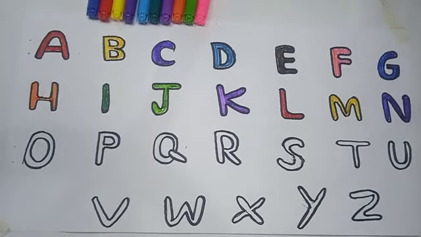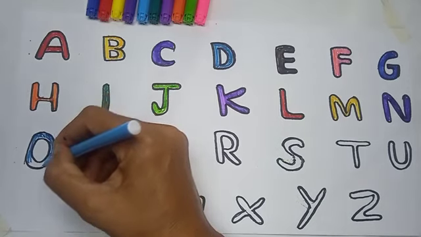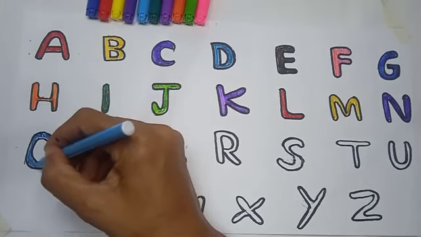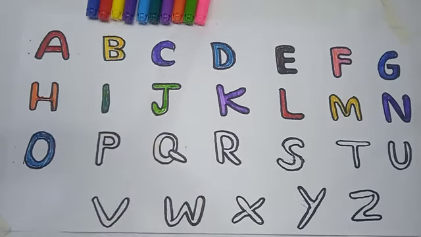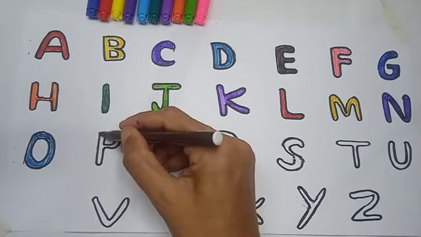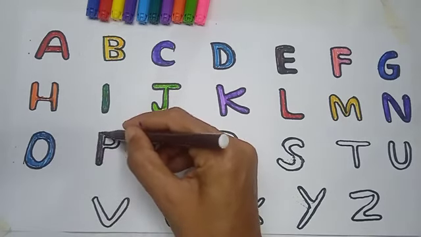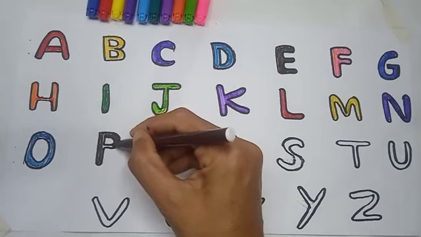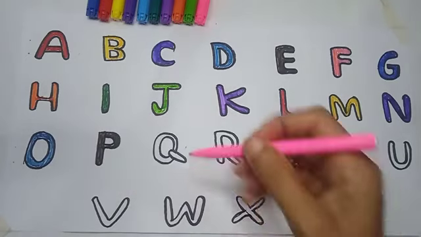O for owl. O for owl. P for pigeon. P for pigeon.